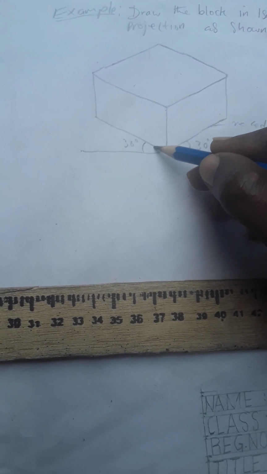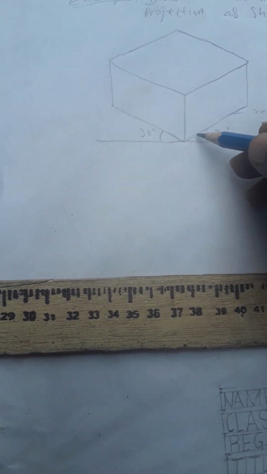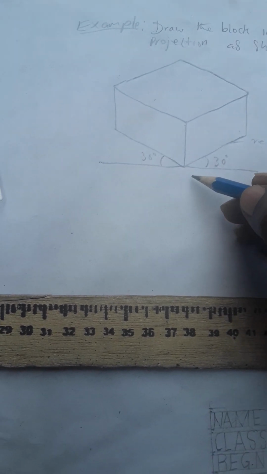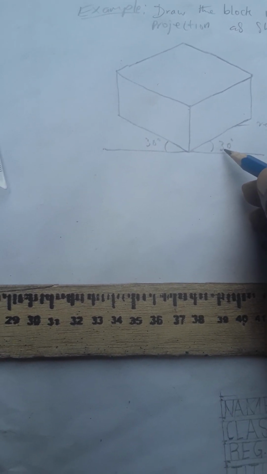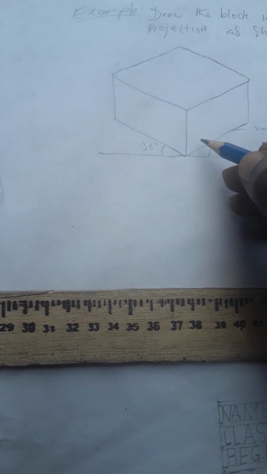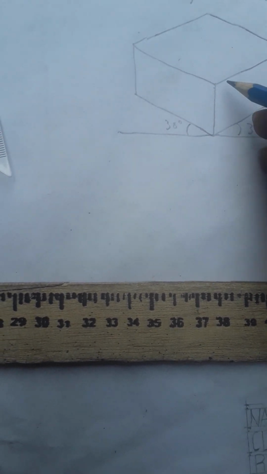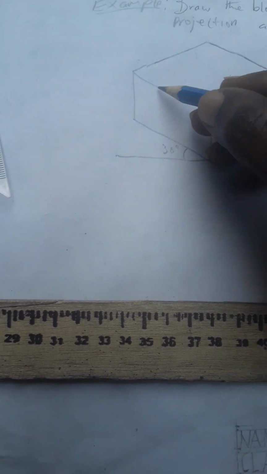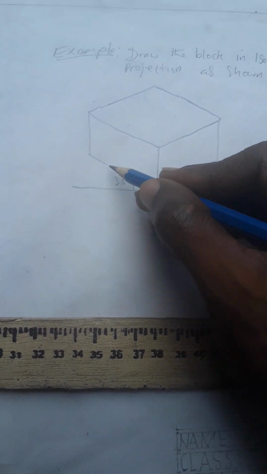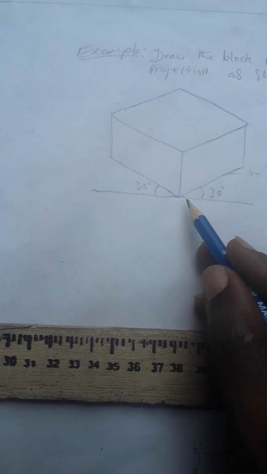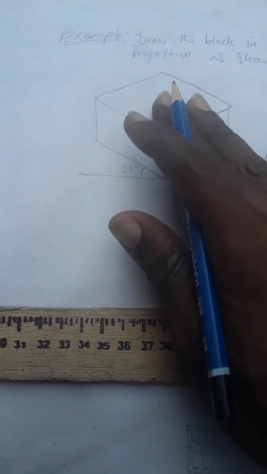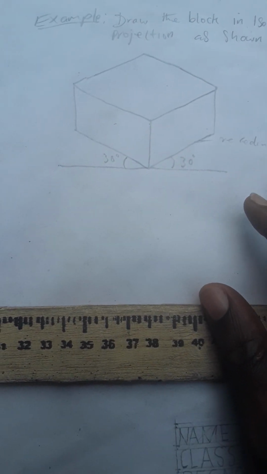These literal lines are called receding lines, in which the receding lines are drawn at 30 degrees. You can see this is 30 degrees. And others are vertical. This is vertical, vertical. So every line that is going like this are receding lines. And these lines are drawn at 30 degrees from the horizontal here. So that's exactly what the definition of isometric drawing is.